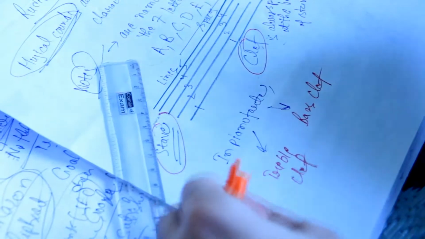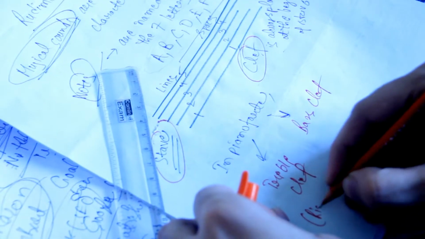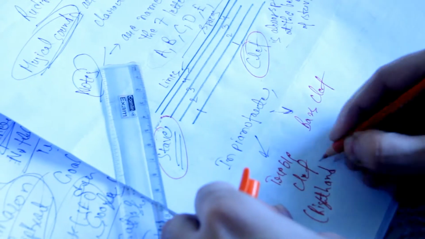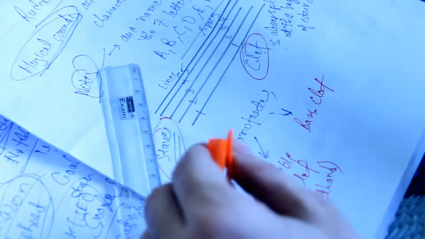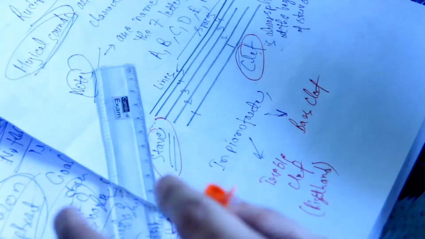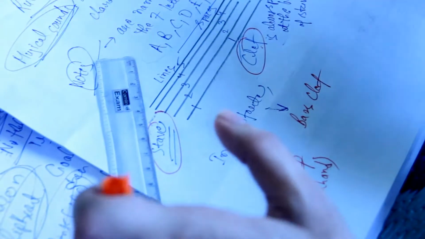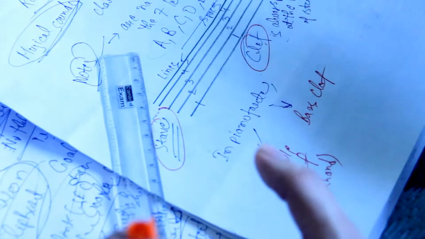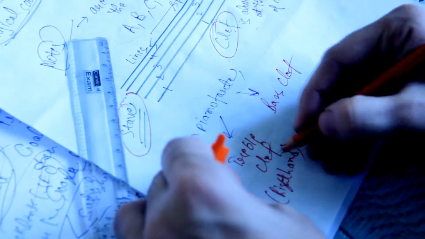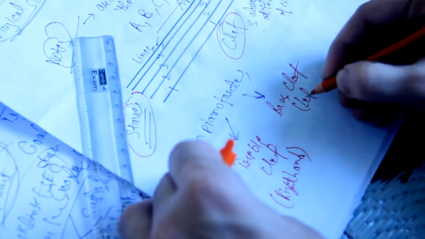Treble clef and bass clef. The treble clef is for the right hand. When anybody is playing keyboards, there are two functions: we play the right hand and we also play the left hand. So treble clef for the right hand and bass clef for the left hand.